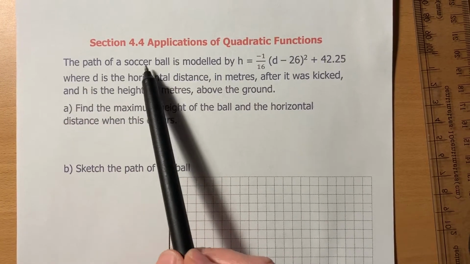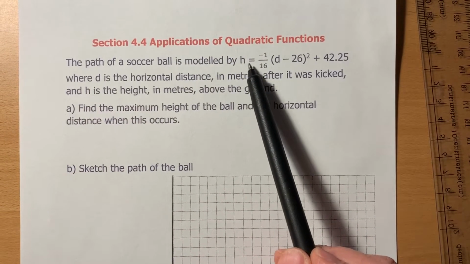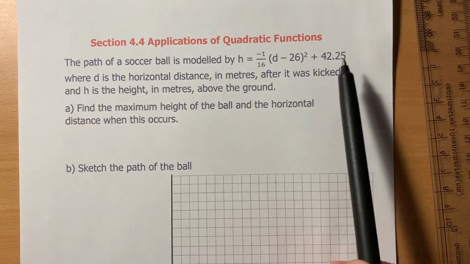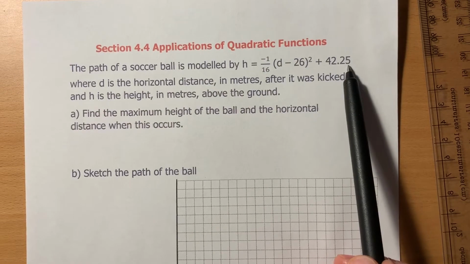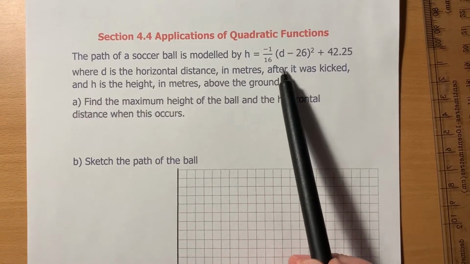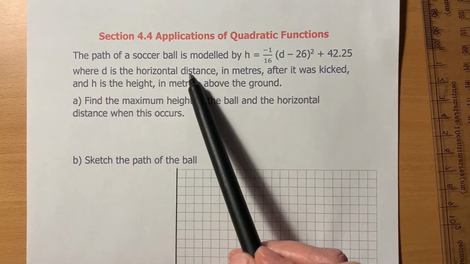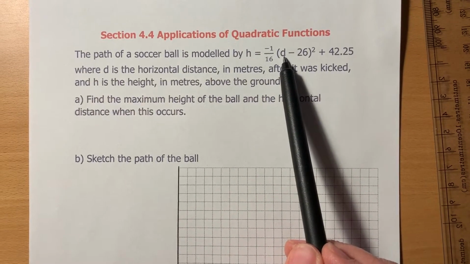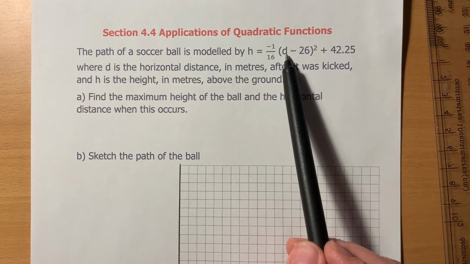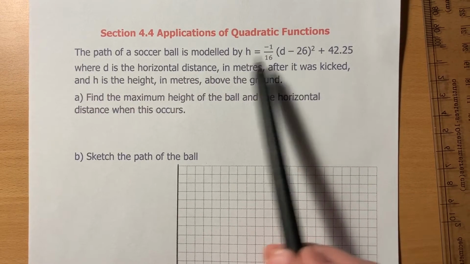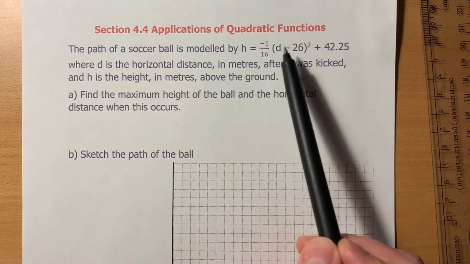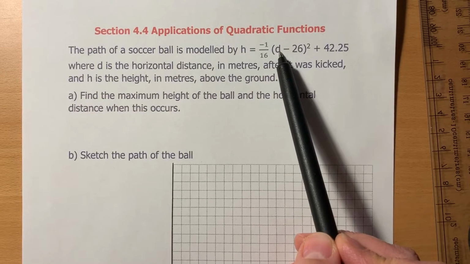The path of a soccer ball is modeled by h equals -1/16 (d minus 26) squared plus 42.25. And d is the horizontal distance in meters after it was kicked. So d represents the distance the soccer ball is from the player after the player kicked the ball, and h is the height in meters above the ground. So this is the height, and this is the distance the ball is from the player.